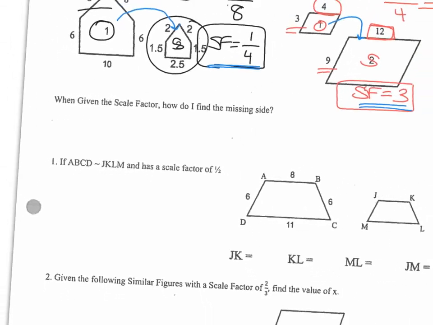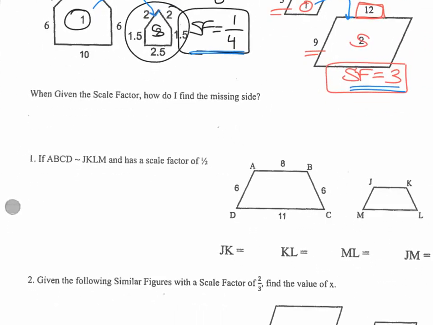So now, let's look at this guy. It says, when given a scale factor, how do I find the missing side? So when I'm given a scale factor, how do I find the missing side? I set up, let me not write in highlighter, that would not end well. All I do is set up a proportion, always starting with the scale factor.